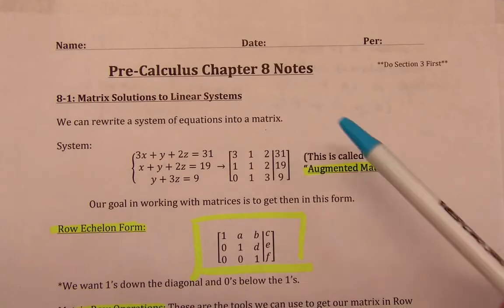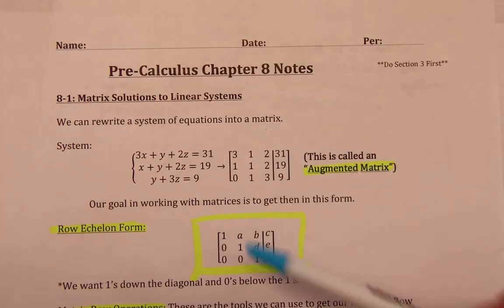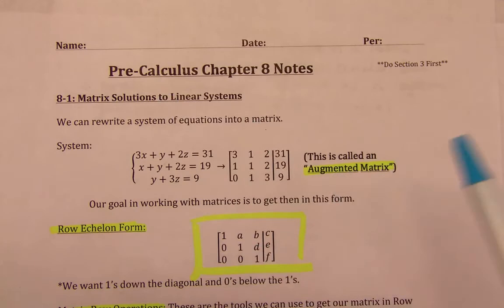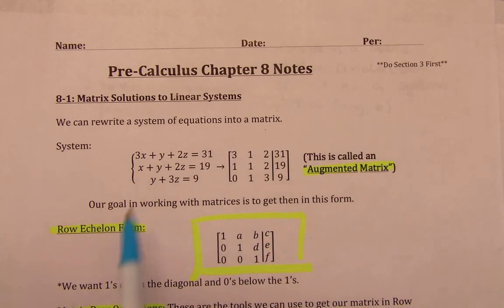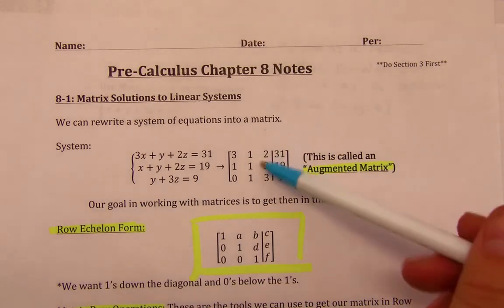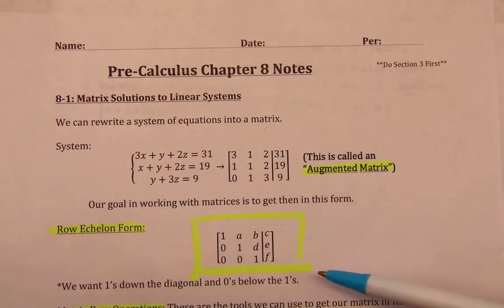Okay, so this is our Chapter 8 notes, starting with 8-1, and we're looking at matrices in this chapter. Now, we're going to be writing matrices in different forms, but let's talk about where matrices come from first. If we have a system of equations with 3 variables here, and we've got 3 equations, or we can look at 4 equations and 4 variables, 5 equations and 5 variables, we can write in what's called an augmented matrix.